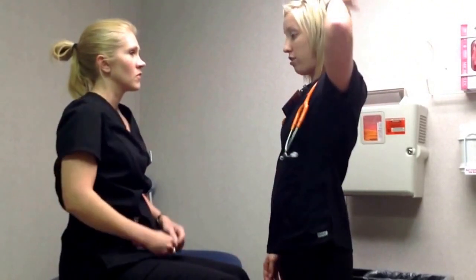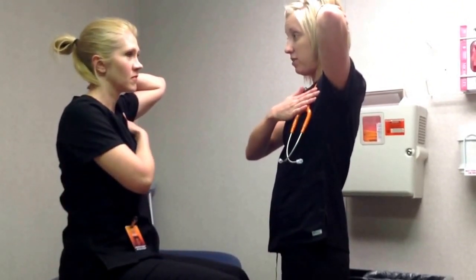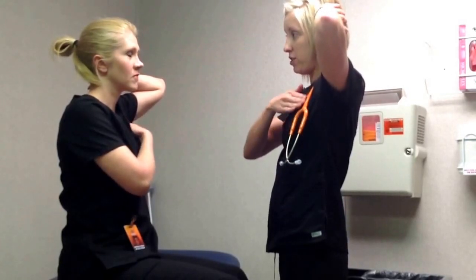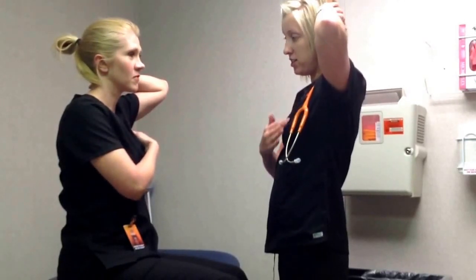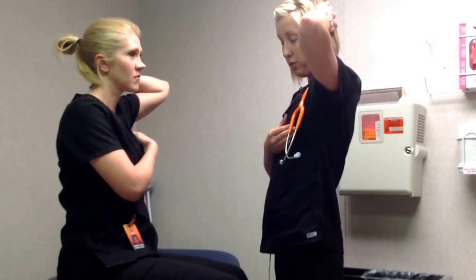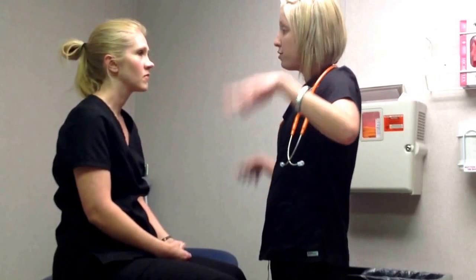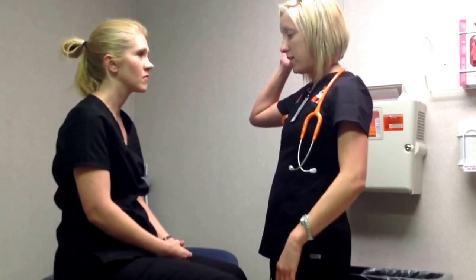Then I'd have you put your arm behind your head, and then starting at the outside of your breast, at the tail of Spence, you'll go in an up and down motion, covering the entire breast, feeling for any lumps, and then you squeeze your nipple for any discharge. If there are any masses or lumps or any discharge, you need to contact your physician for a more thorough exam. You would also do that for the other side of your breast as well.